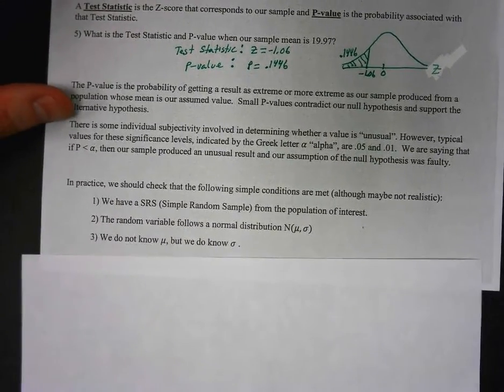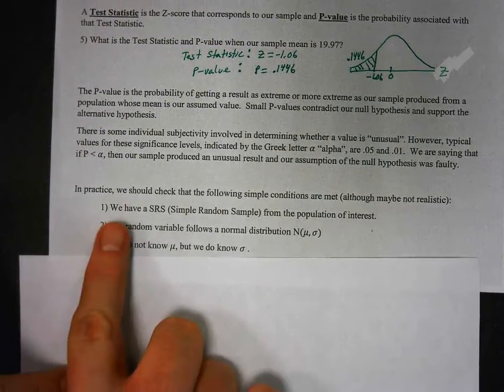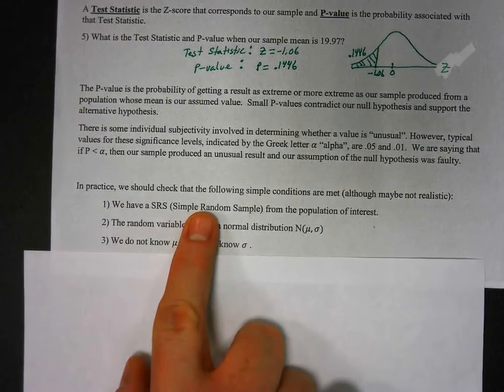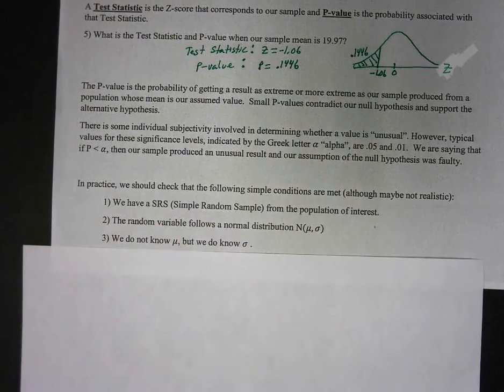In practice, we should always check the following simple conditions are met, although maybe they're not realistic. First thing, you take a simple random sample from the population of interest. And again, all that means is that each sample has the same probability of being chosen. So if you take a sample size 50, those 50 values have to have an equal chance of being chosen to be included in your sample.